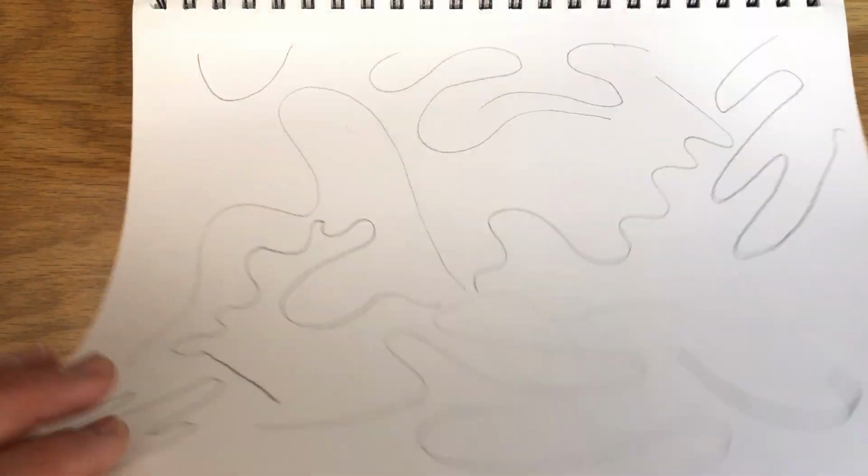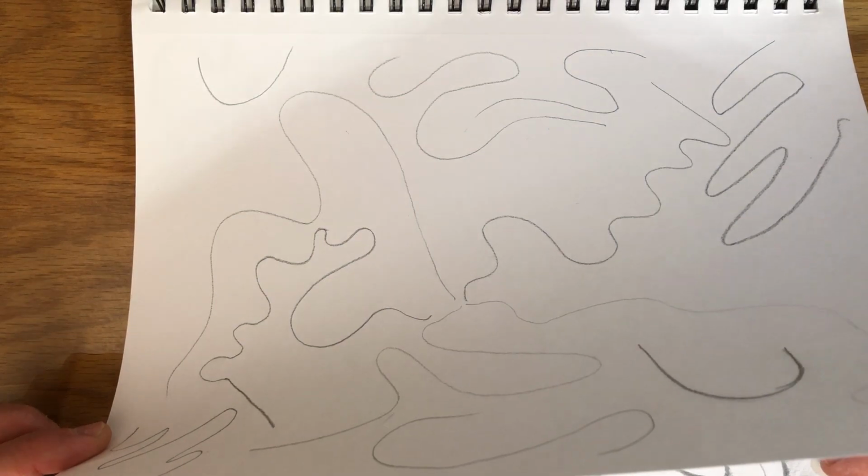Alright, so I wanted to give you another example with a different principle of design and a different element of art. Say you're going to focus on form.